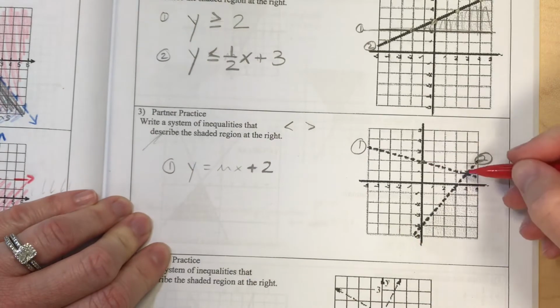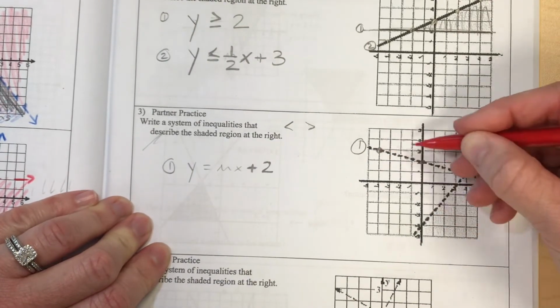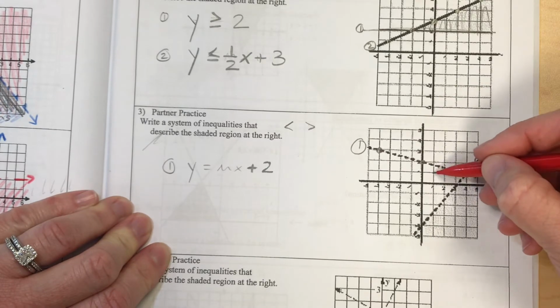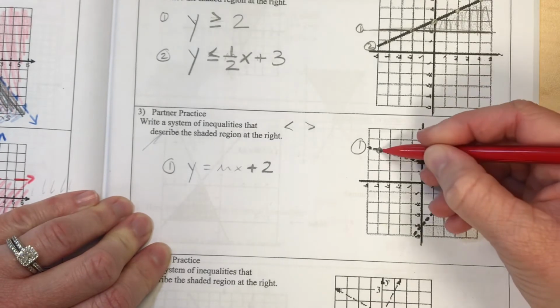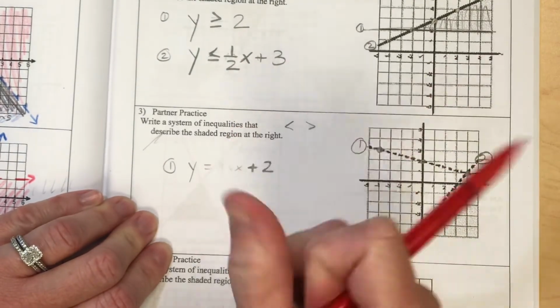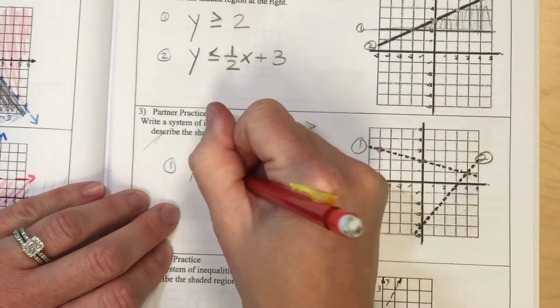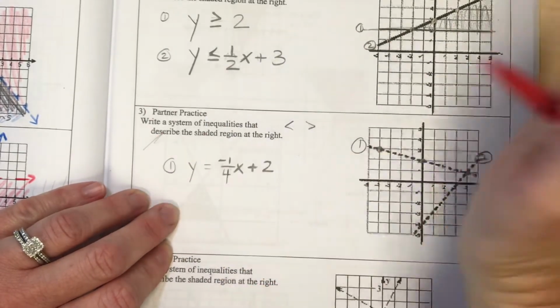Let's track my slope. It looks like they hit here, they intersect. Looks like that's probably my best point. Down 1, right 1, 2, 3, 4. Does that work over here? Down 1, right 1, 2, 3, 4. Oh yeah. So down 1, right 4. And that's for my slope.